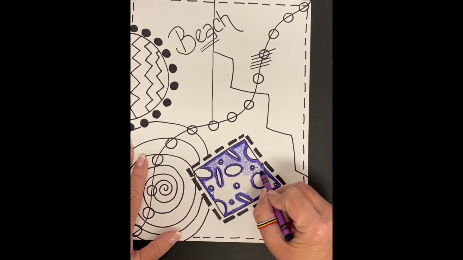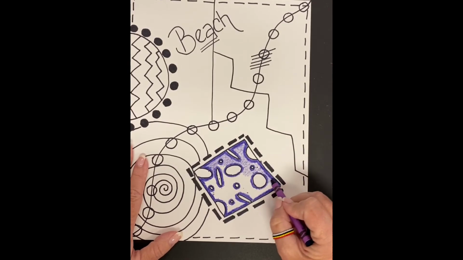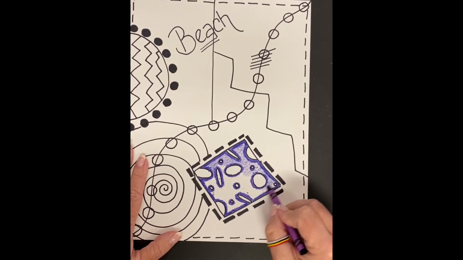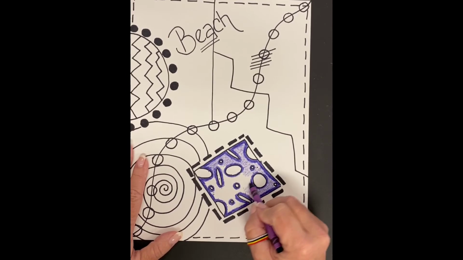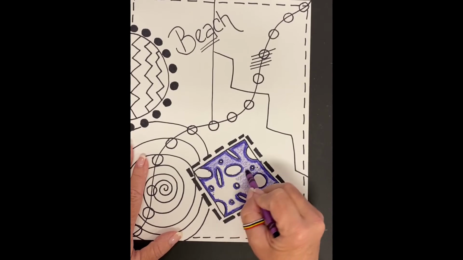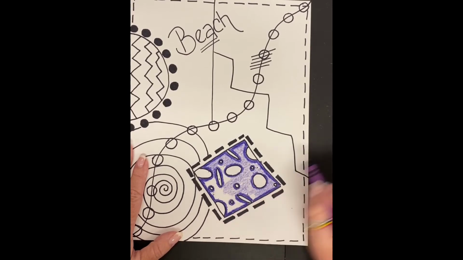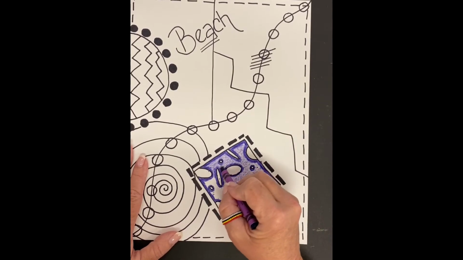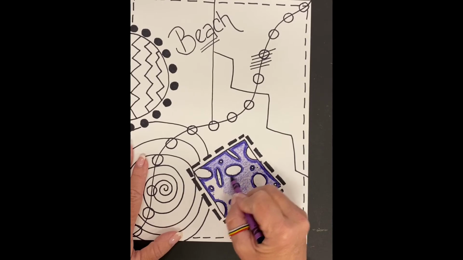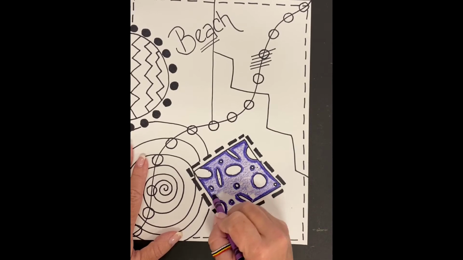And because I've got that wax wall built up, it's kind of stopping me from going outside. But I'm also coloring slow and small, and I'm coloring in the same direction. I have a lot of control over what I'm doing because I'm taking my time, and I'm not just scribbling my arm. My whole arm's not moving. It's just my hand, and I'm just sliding my hand around, making the crayon go where I want it to go.